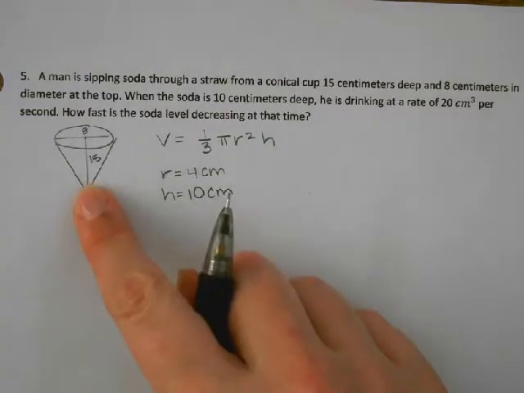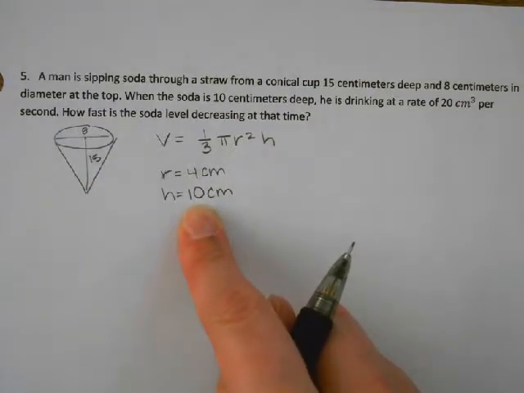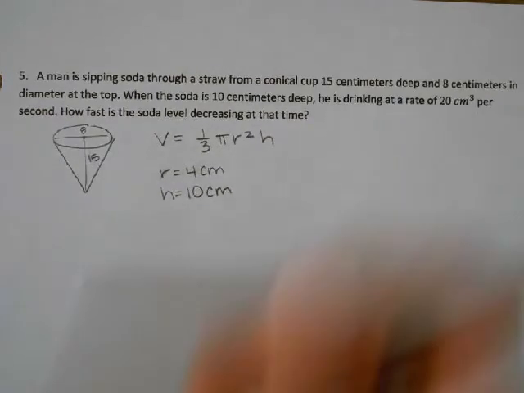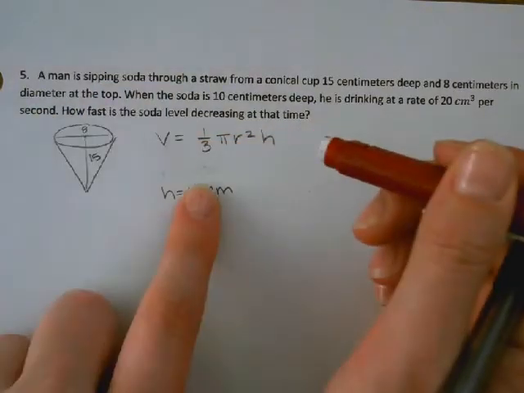15 is the height of the whole cup. This 10 is the height of the soda inside the cup. Doesn't that mean that the radius isn't necessarily 4 at 10? Yeah, it does. Okay, so let's not write the radius. Well, yeah, you're right.